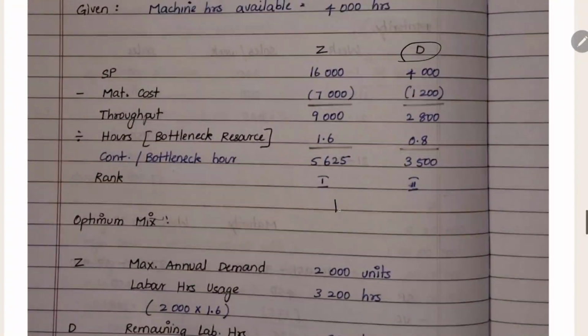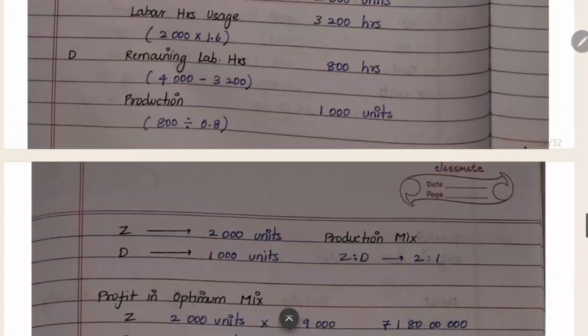For one unit, the hours required is 0.8. We have 800 hours. How many products can we produce? That we can calculate by dividing. You can produce 1,000 units in the remaining 800 hours of machine hours.